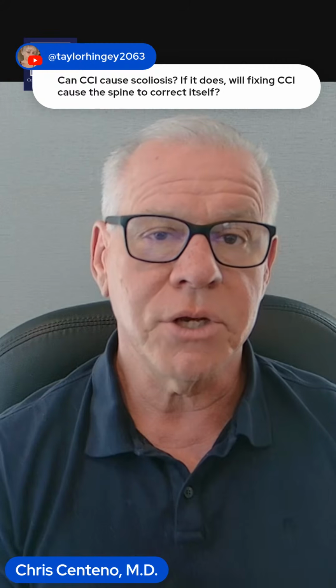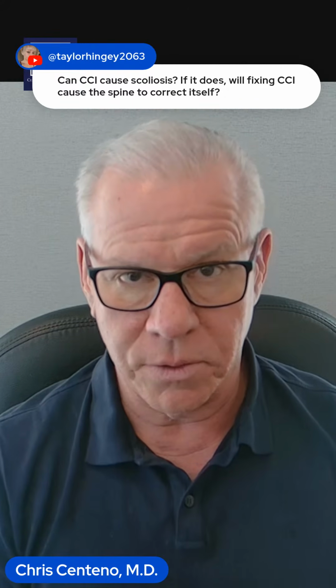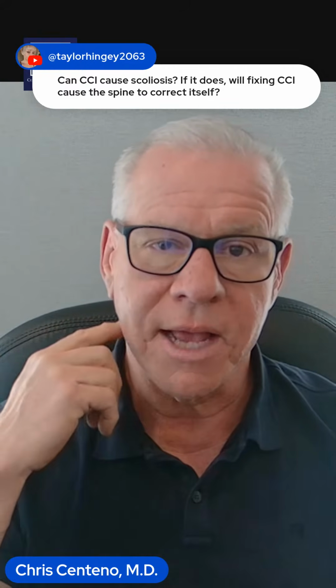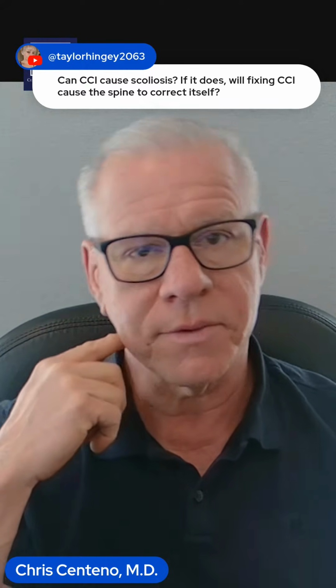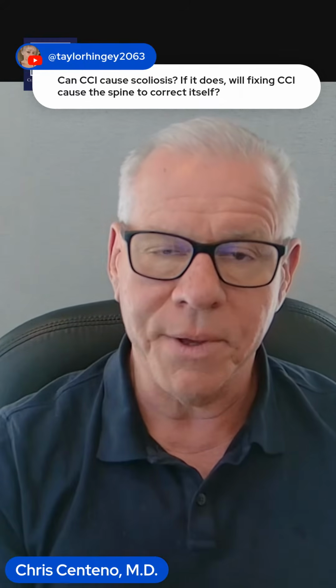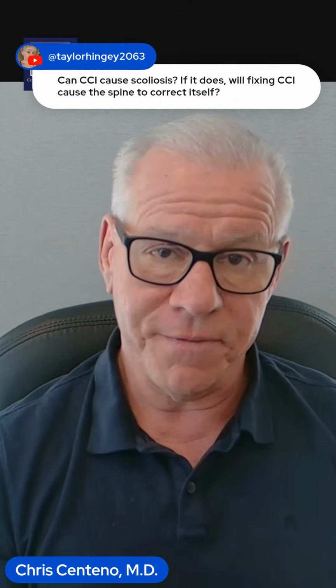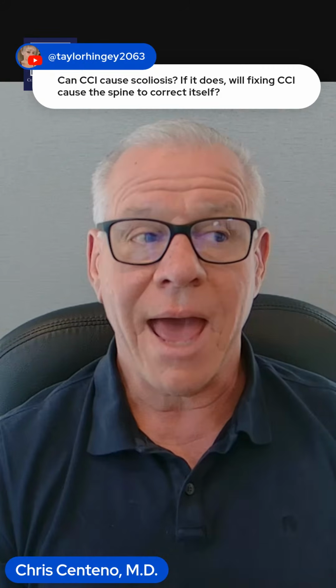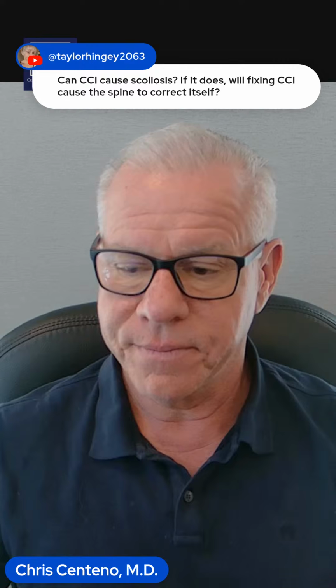Now, when it comes to proprioceptive scoliosis, and that is a little tiny side bend related to the fact that your upper cervical spine position sensors don't know which end is up, that's a little different. And in that particular situation, that can be corrected if you correct the upper cervical spine input.